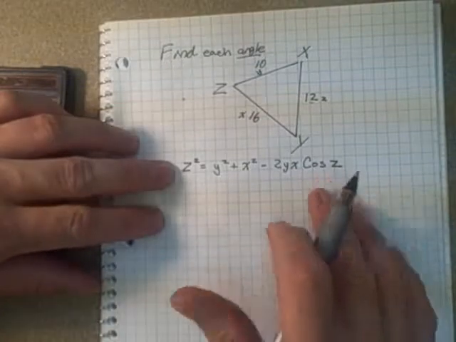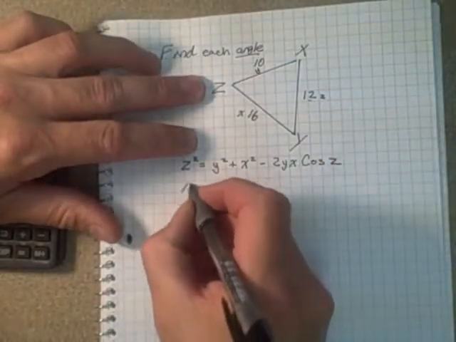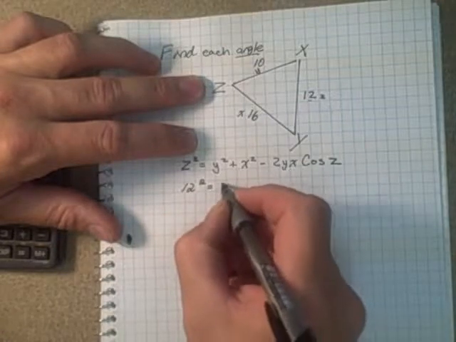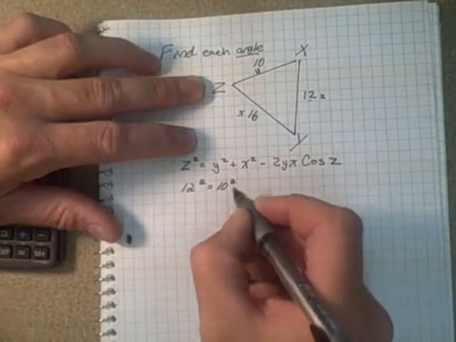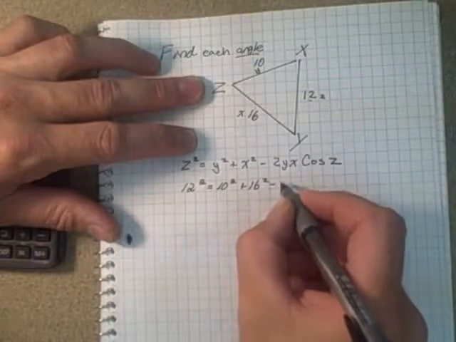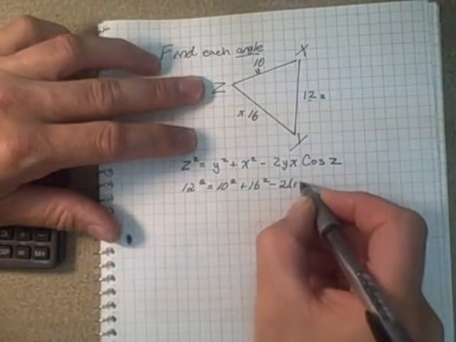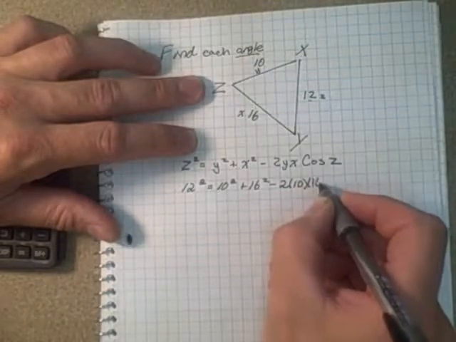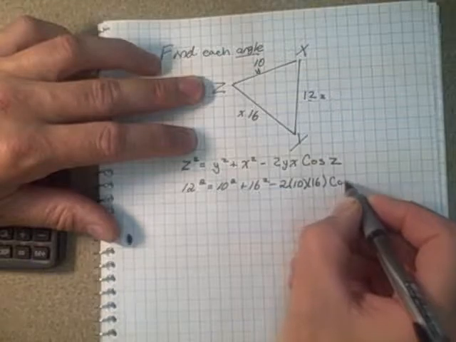So now we plug our numbers in. z is 12, so 12 squared is equal to y squared, which is 10 squared, plus 16 squared, minus 2 times 10 times 16 and cos z.